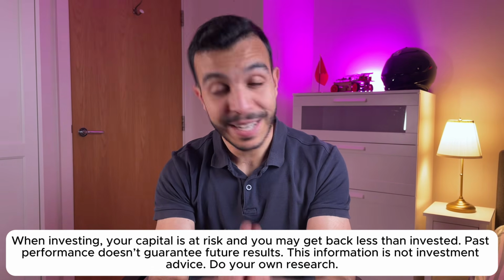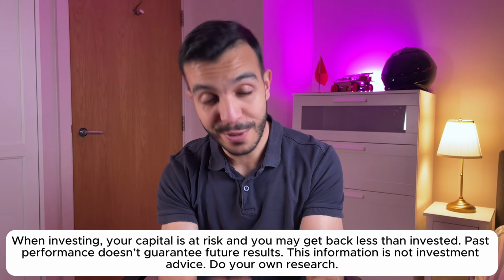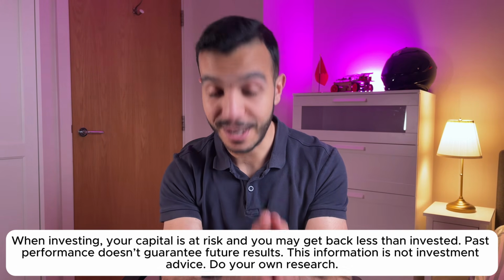Before we dive in, as always, this is not financial advice, and when you invest, your capital is at risk. So always do your own research before investing.